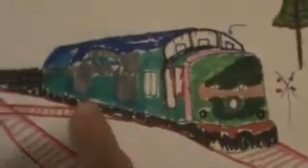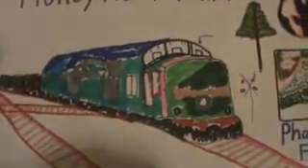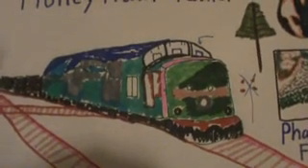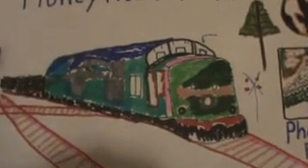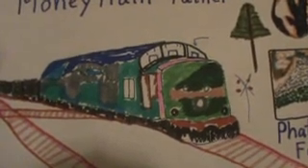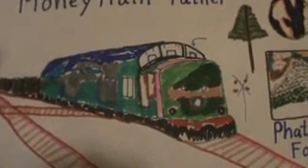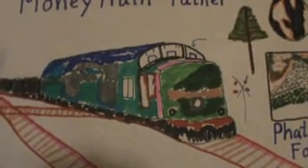But you have the details right here, the MoneyTrain Father, and the different cars it's hauling. You begin to wonder about the steam locomotives, that most of them would run on biodiesel fuels or coal type product fuels or stuff like that.